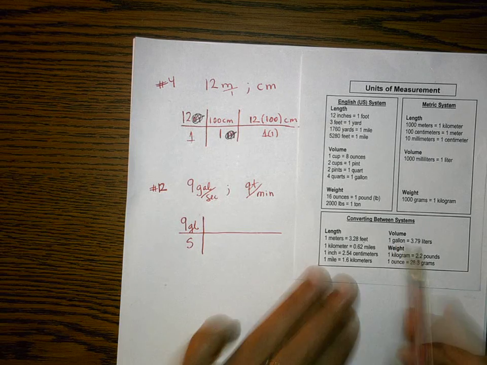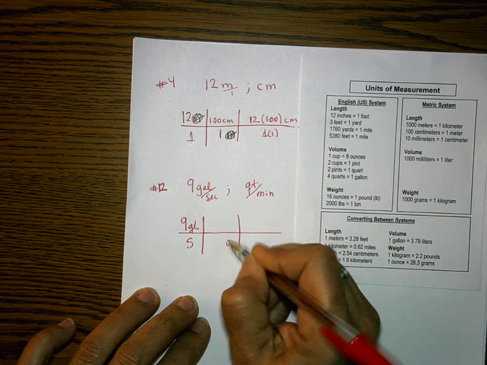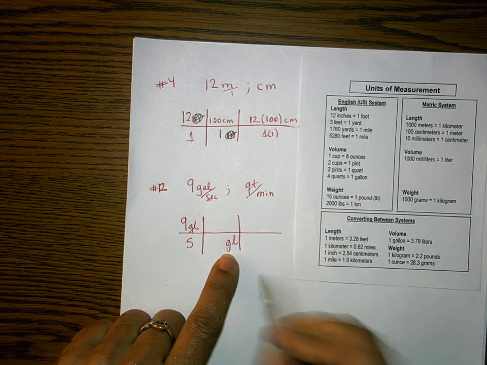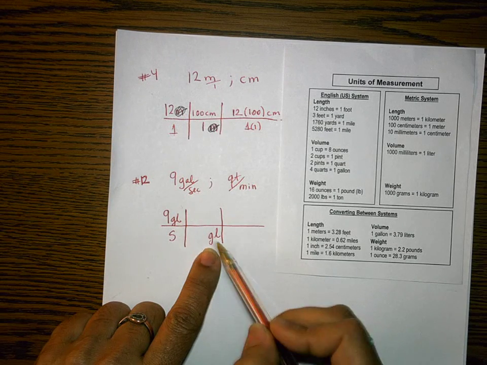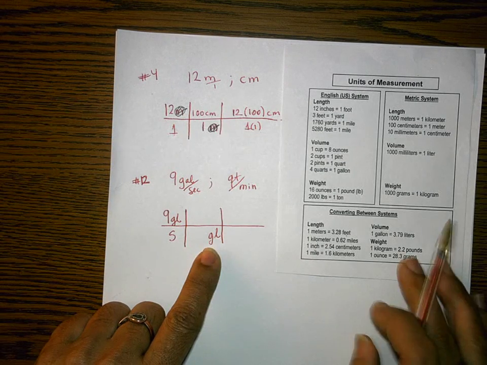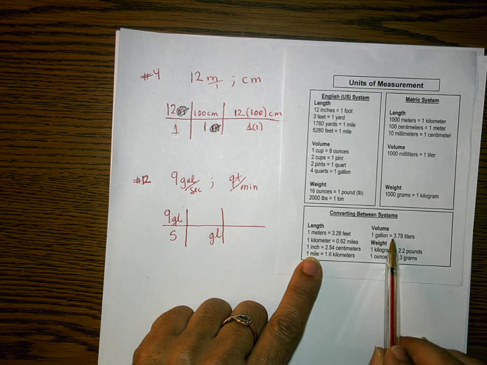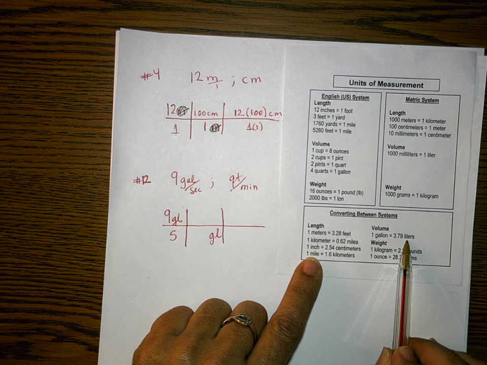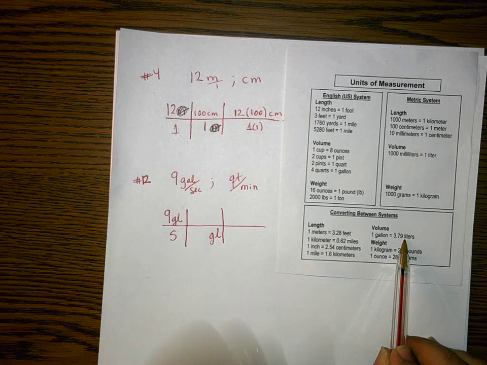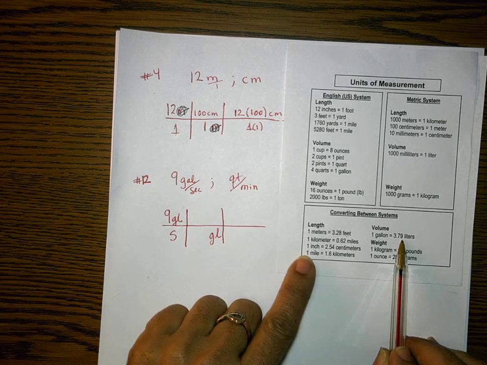1 gallon, I want gallon on the bottom. So I'm going to put GL here on the bottom because I want the gallons to cancel each other. And I look over here and I see 1 gallon is 3.79 liters. I want to end up with quarts. Let me see if there's other useful information about volume. Here we go.